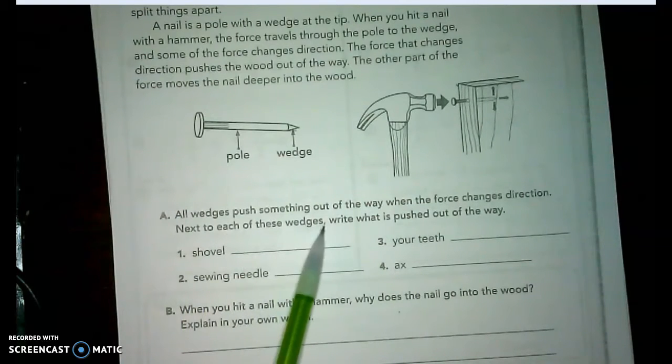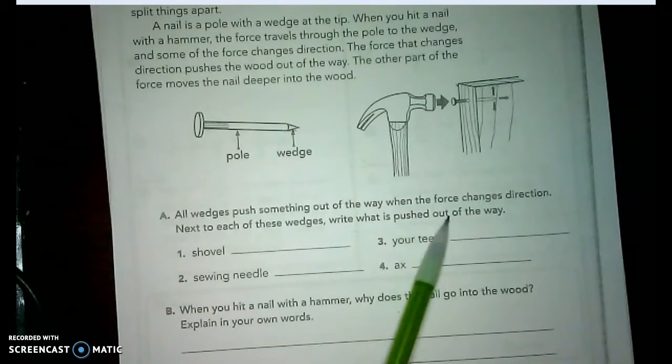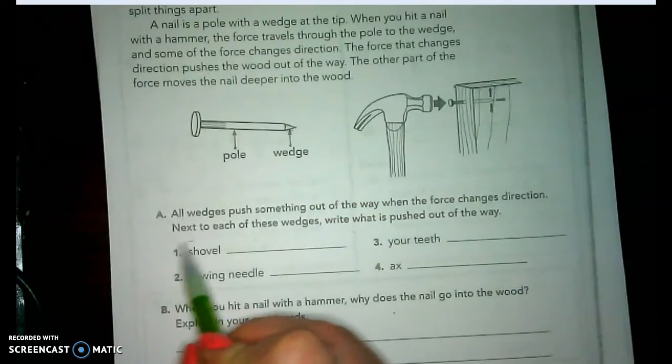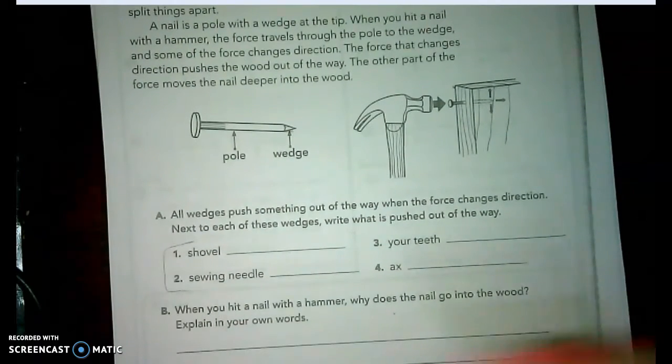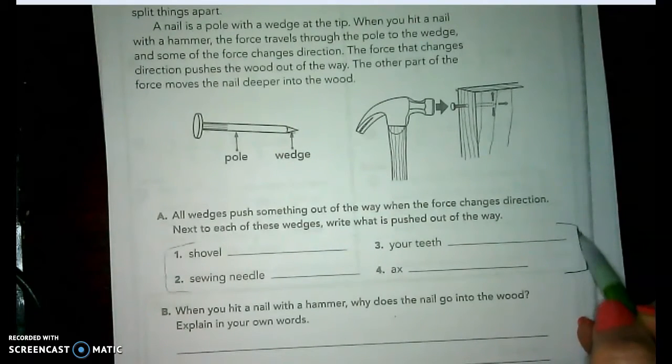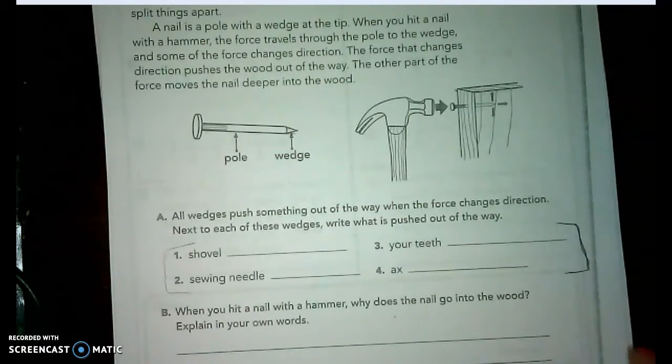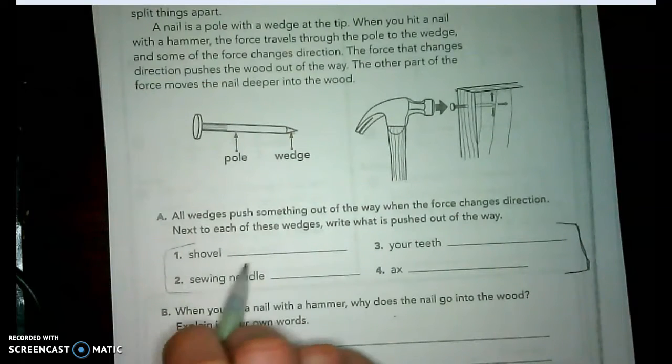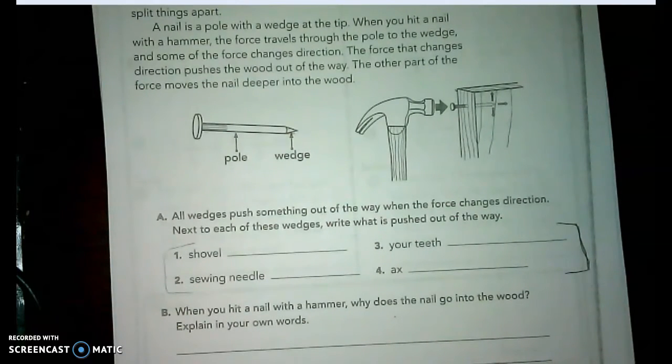Next to each of these wedges, write what is pushed out of the way. Okay, so these are all types of wedges. They just told you that. You need to tell me what each of these are separating. So when you use a shovel, what could you possibly be separating? When you're using a sewing needle, what is it going into? What is it separating when it goes into it? Same with your teeth and an axe.